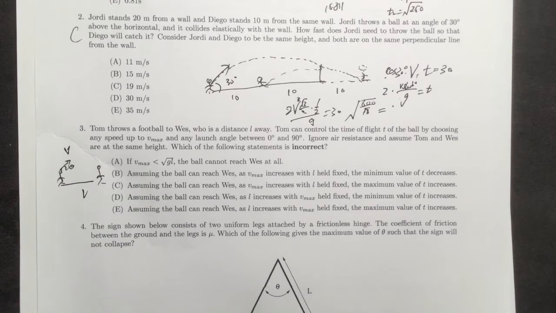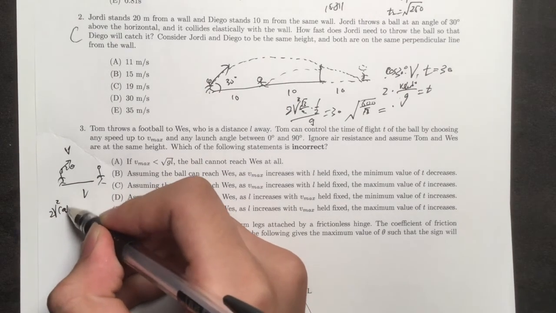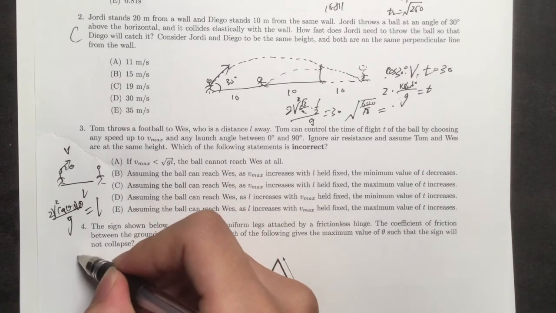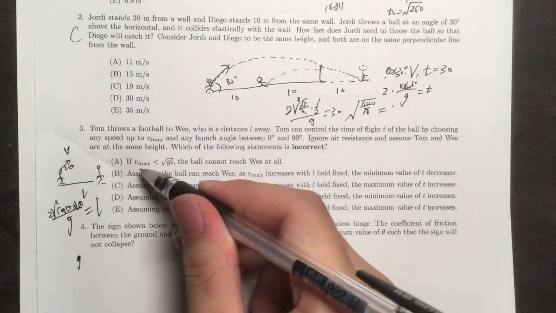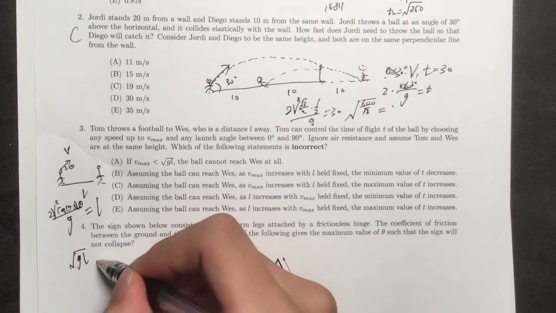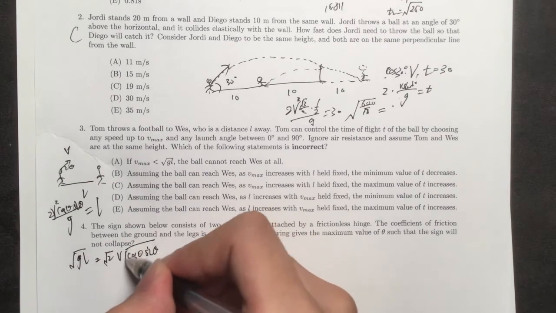So let's use our projectile motion equation for the distance to solve for what the necessary conditions are for Wes to catch the ball from Tom. So we have 2v squared times cosine theta times sine theta over g is equal to L. Then let's say we want to find whether Vmax has to be smaller than the square root of GL. Well, the square root of GL will be equal to the square root of 2 times V times the square root of cosine theta times sine theta.